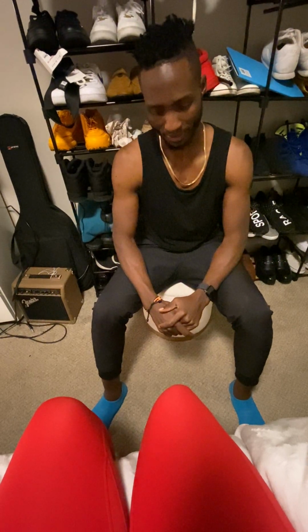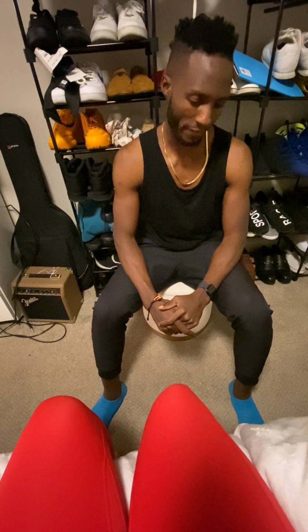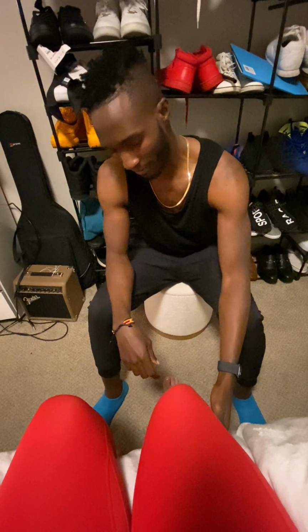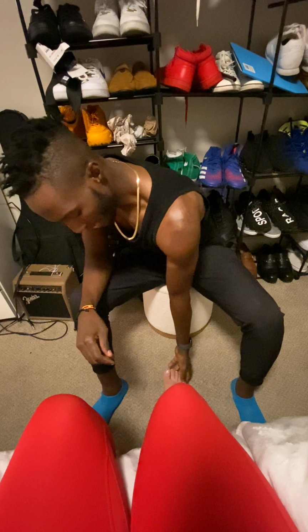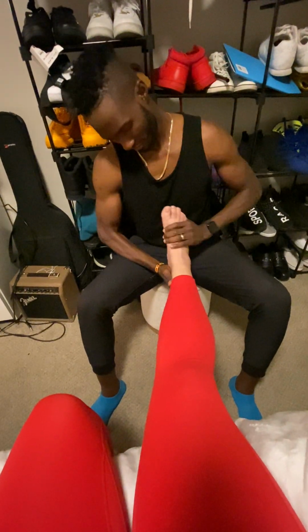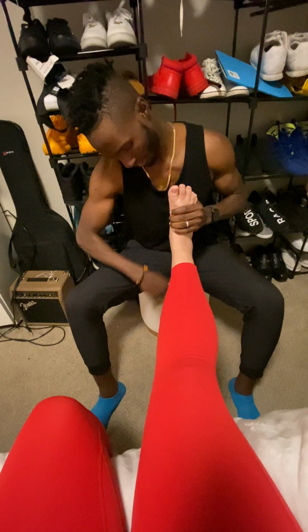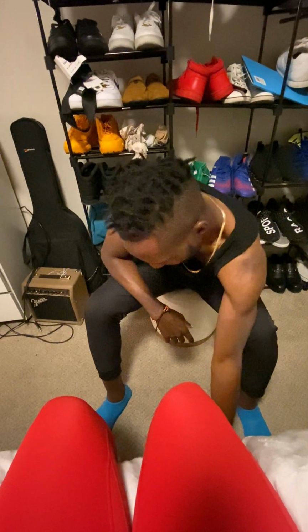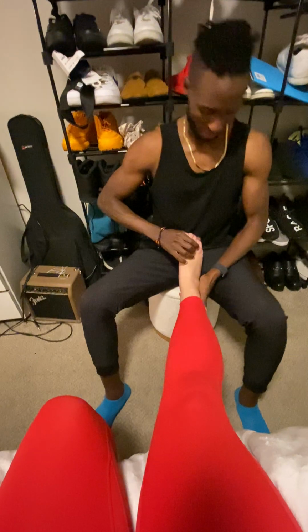Then after that, I'm gonna check the reflexes here at the patellar tendon, then the Achilles tendon. Show me like this. Then I check the Achilles tendon. That's it. Then after that, I'm gonna go for blood flow, the capillary refill.